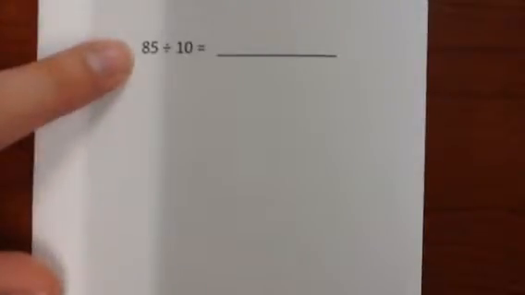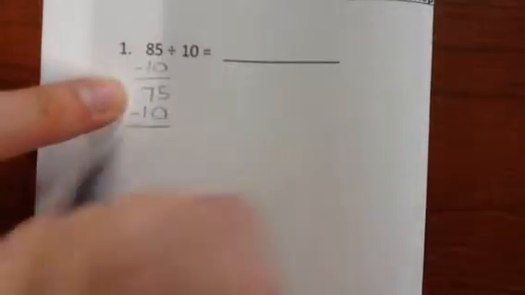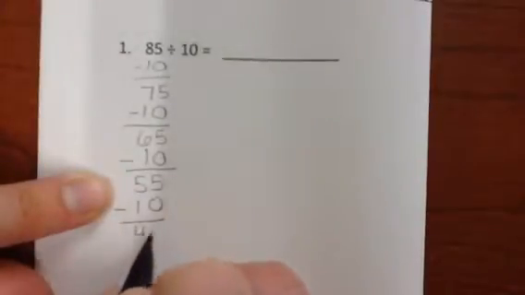That means how many tens will it take to make up 85? So let's try by just subtracting 10. So let's go 85 minus 10. What's that? 75. Do this on your paper with me. So we've subtracted 1 ten, but we still have some left. So let's keep going. Minus 10, that brings me to 65. Minus 10 more, that brings me to 55. Minus 10 more, now I'm at 45. Minus 10 more, now I'm at 35.